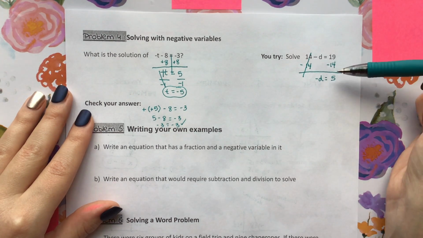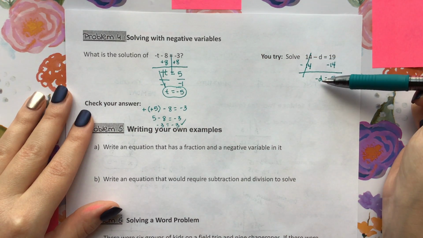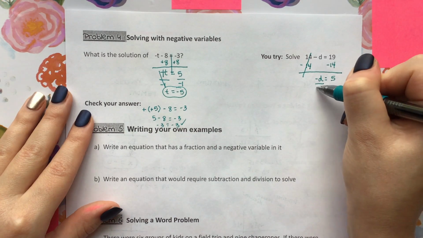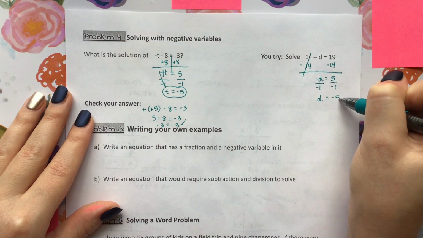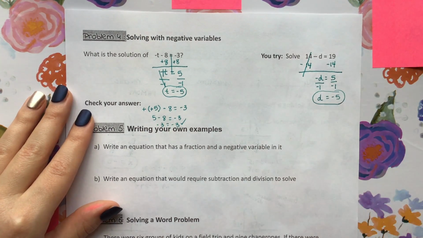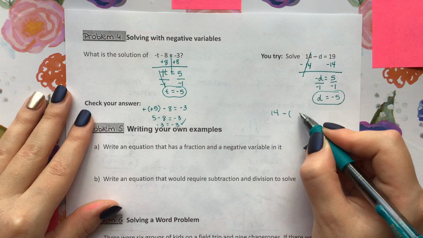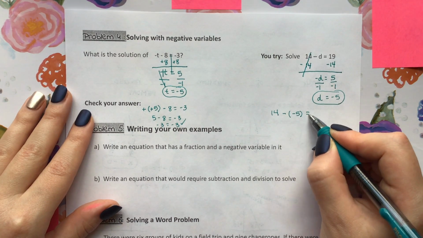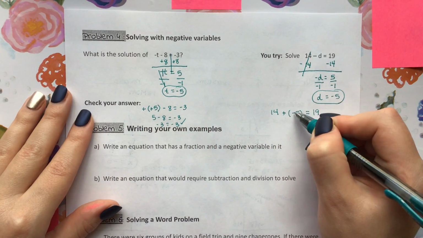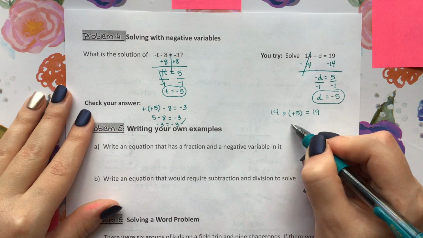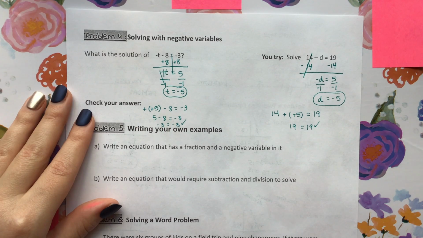Okay, remember, just like over here with the t, there's an invisible 1 here. So to get rid of that negative 1, I'm going to divide by negative 1 on both sides. And I'm going to get d is equal to negative 5. We can plug that in. So I have 14 minus negative 5 is equal to 19. Well, minusing a negative becomes plus a positive. So now I have 14 plus 5, getting me 19 is equal to 19. And so my work is correct.